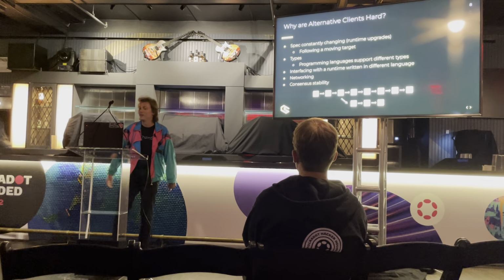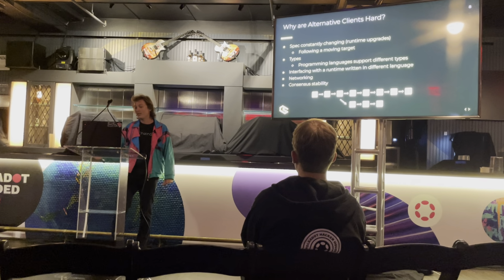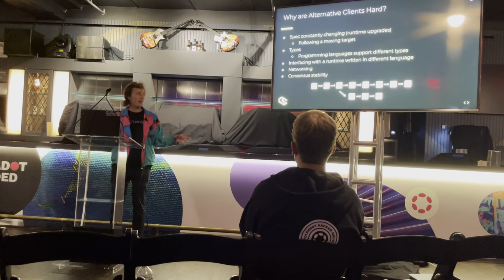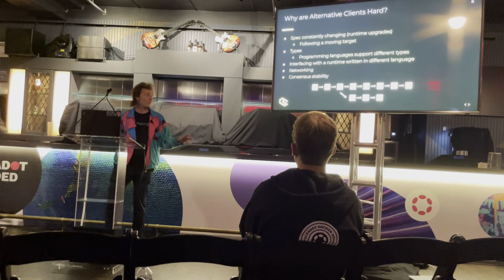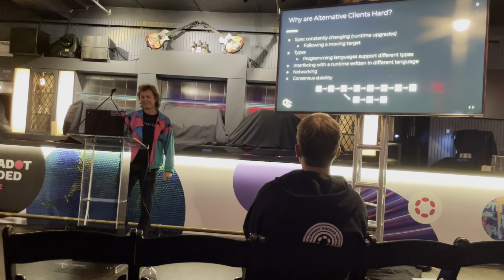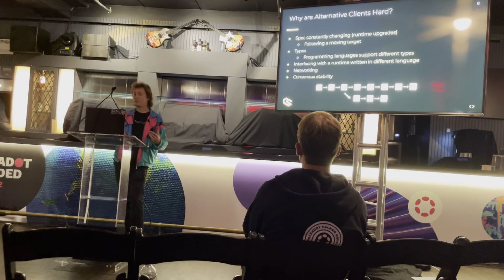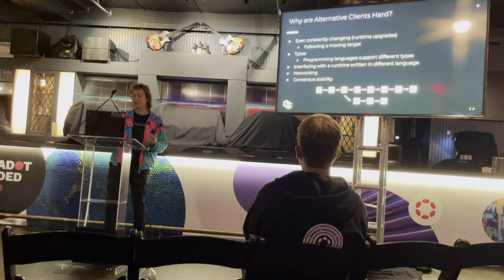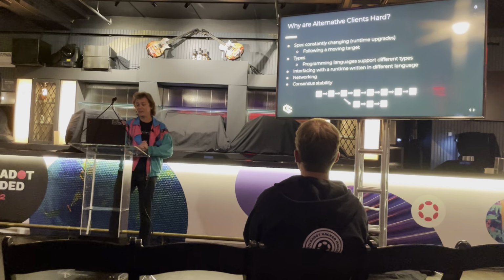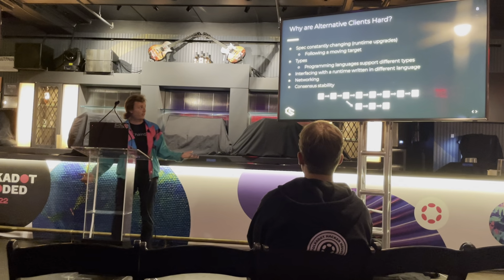And then we have to interface with a runtime written in a different language. Even once we're fully live, at least for now in the short term, runtimes will still be written in Rust, compiled to WebAssembly. And so we have to interact with WebAssembly in Golang, and we need an interpreter to do that. And then other particularly interesting ones are networking and consensus stability.